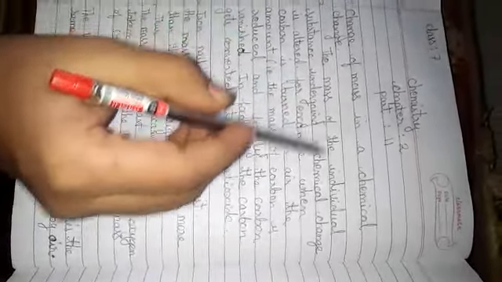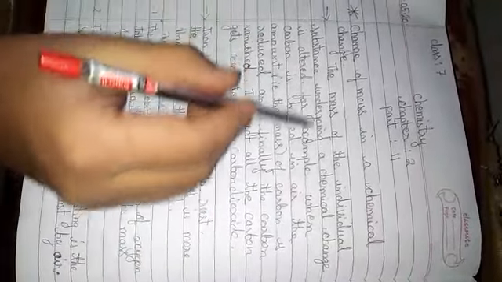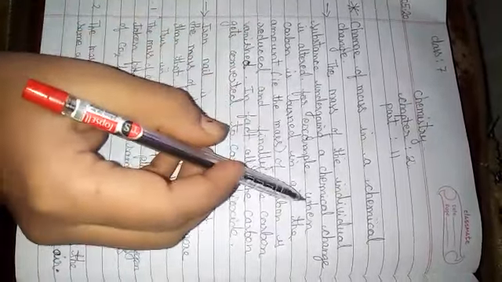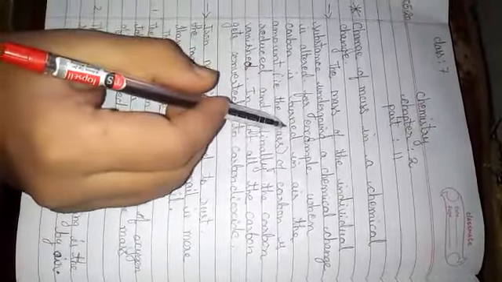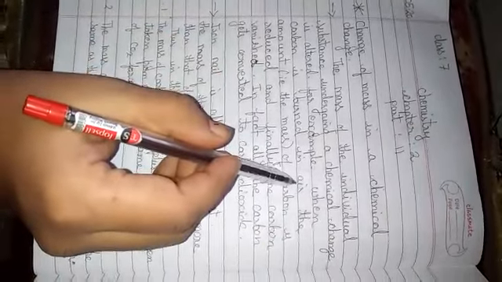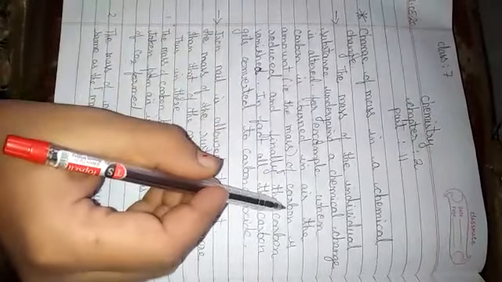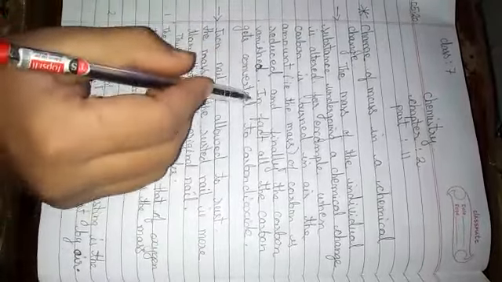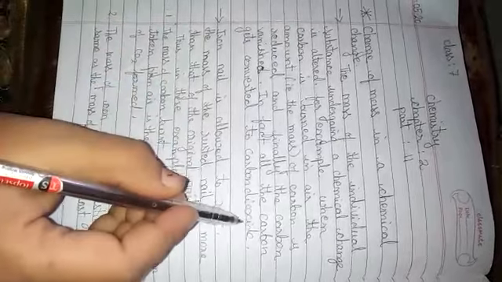The mass of the individual substance undergoing a chemical change is altered. For example, when we burn carbon in air, the mass of the carbon is reduced and finally the carbon vanishes. In fact, all the carbon gets converted to carbon dioxide.